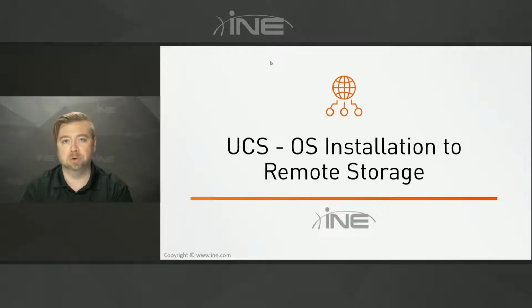In today's session, we're going to continue where we left off last time with booting the UCS B-Series blades to the storage area network. We're going to look at a case where we already have an OS installed on the SAN array, and what that would look like from the keyboard, video, mouse, the KVM console of the UCSM. Then we'll talk about what the options are for doing the installation of the OS onto the SAN, because normally when you provision the disk, it's going to be blank.